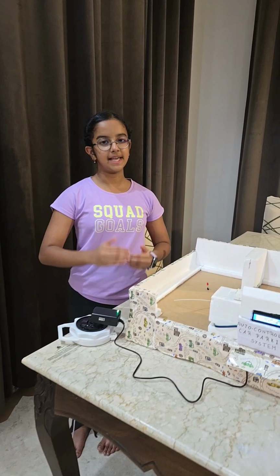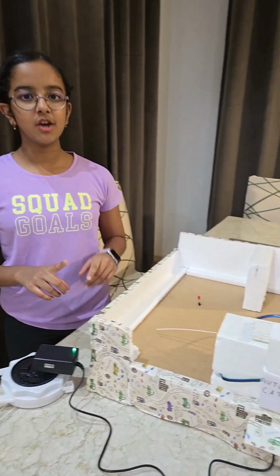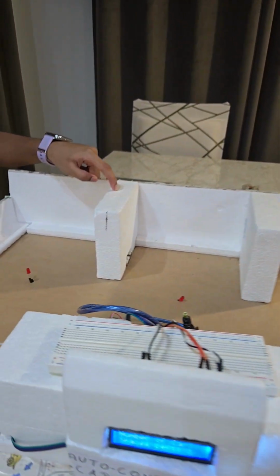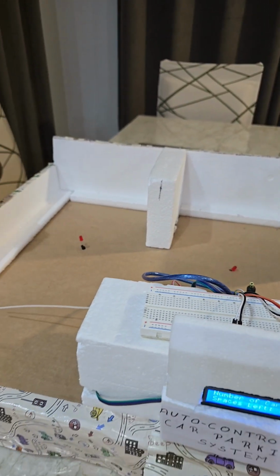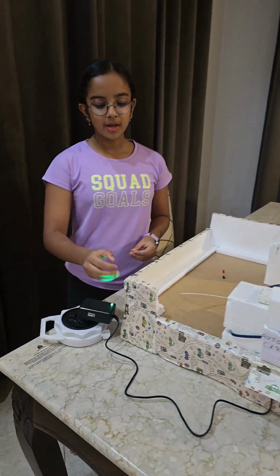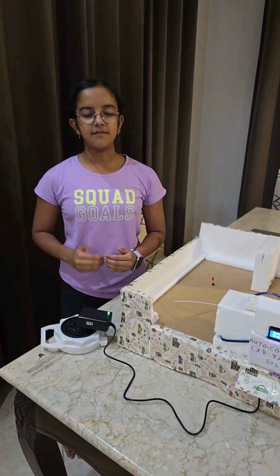Now I'll be taking you into a deep dive into our project. First, we've used waste materials. We got the styrofoam or thermocol from our neighbor's sheds, the cardboard from an old TV box, and the gift wrapping paper from old presents given by our friends.